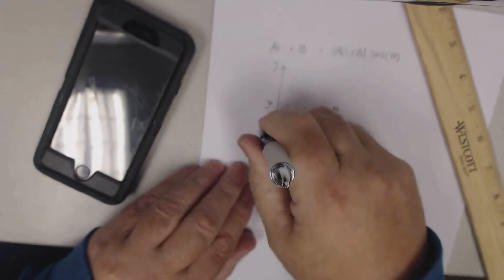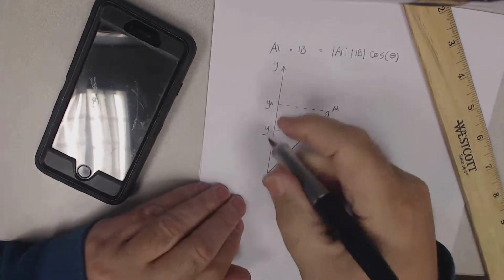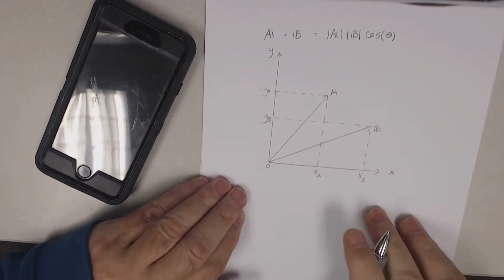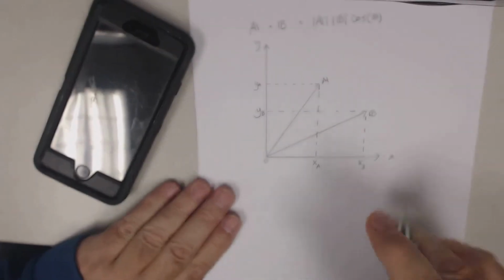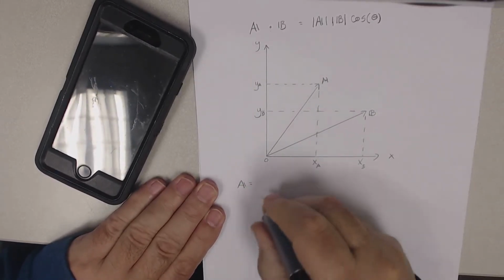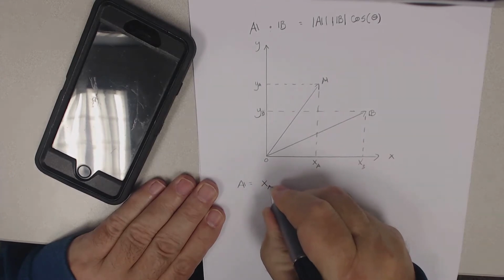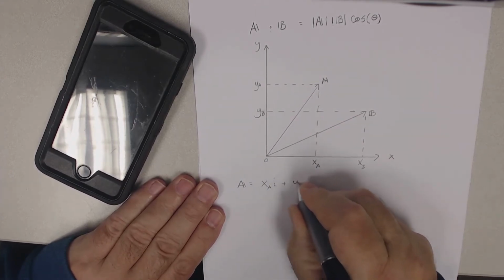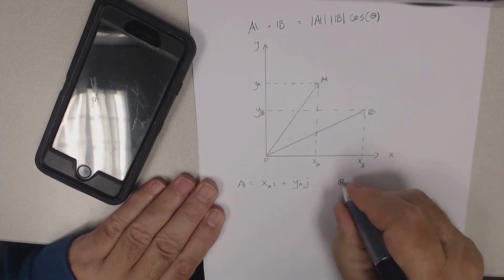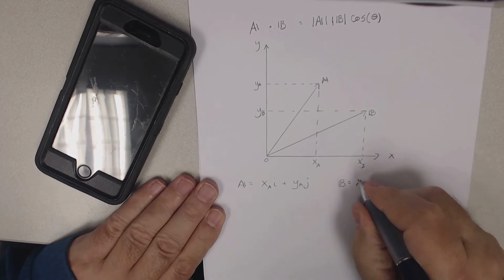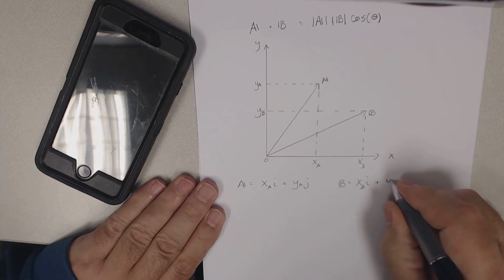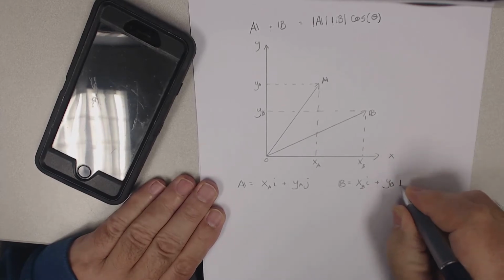Let's use the same notation. So we then write the vectors as A equals XA I plus YA J, and B is equal to XB I plus YB J.